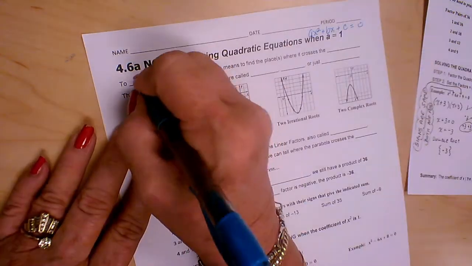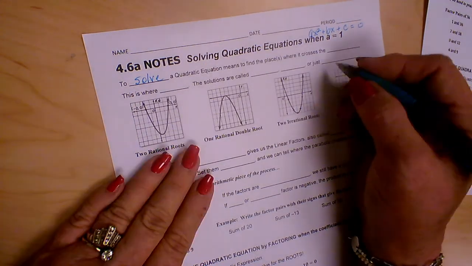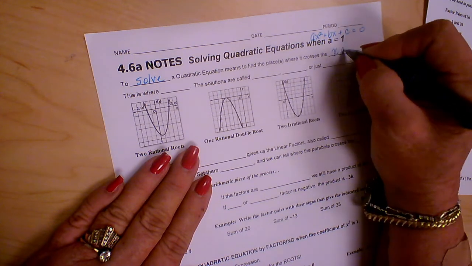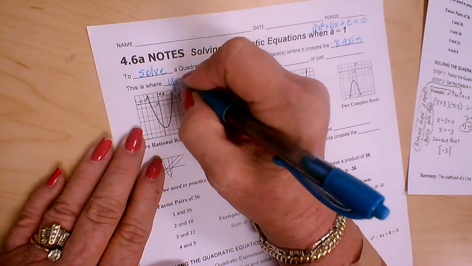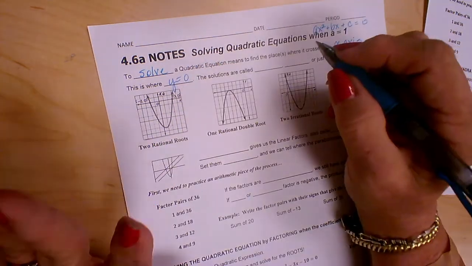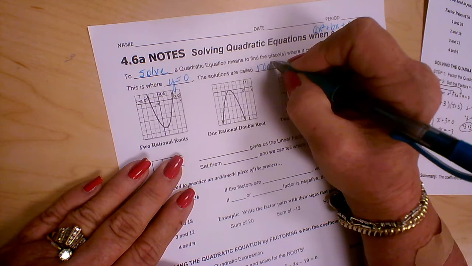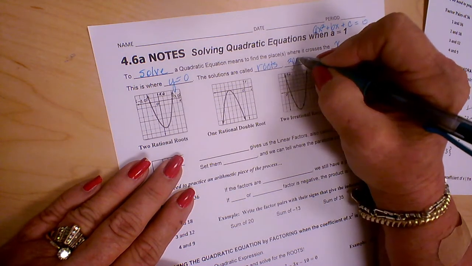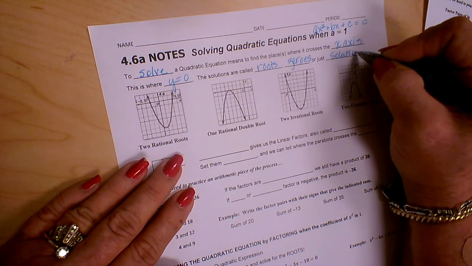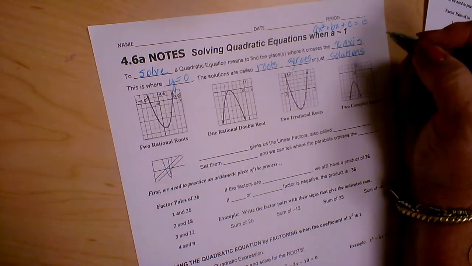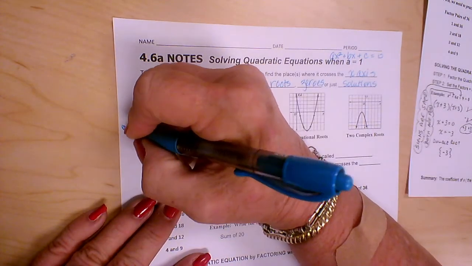All right. Now, to solve a quadratic equation means we're going to find the places where the graph crosses the x-axis. Or, another way to think about it is where y is equal to 0. Now, the solutions are called several things, and we've talked about this before. Okay, they're called the roots of the equation, they're called the zeros, or they're called just the solutions. Sometimes they're called the x-intercepts.